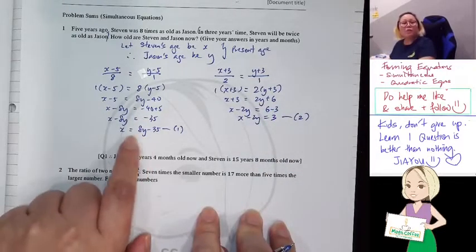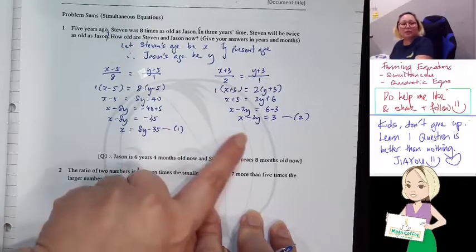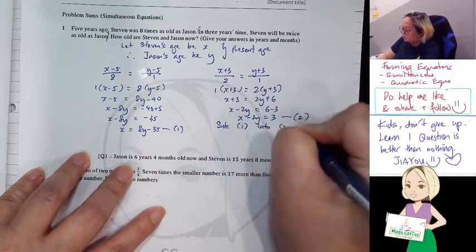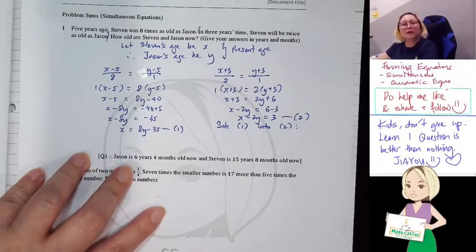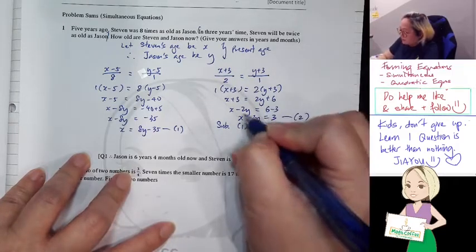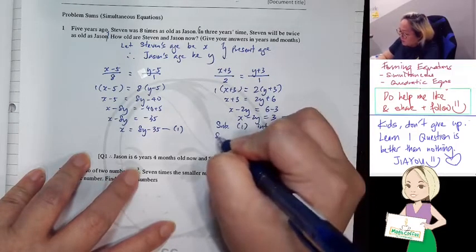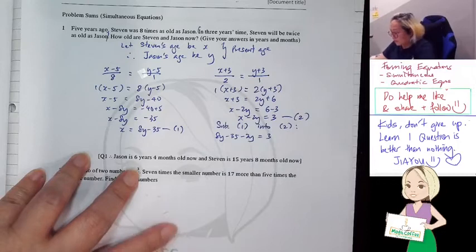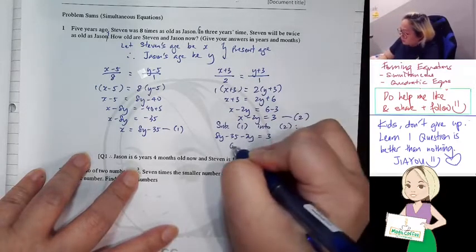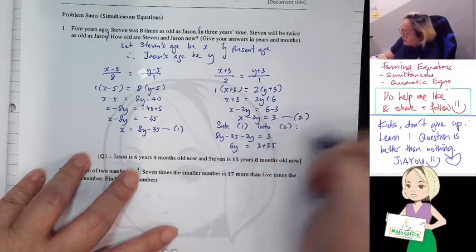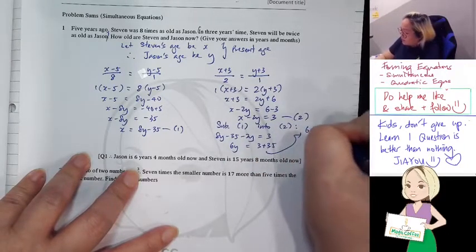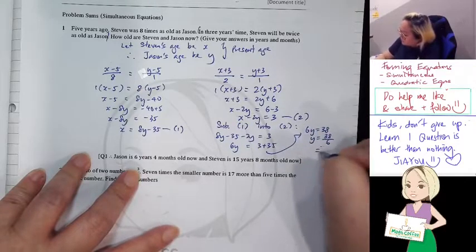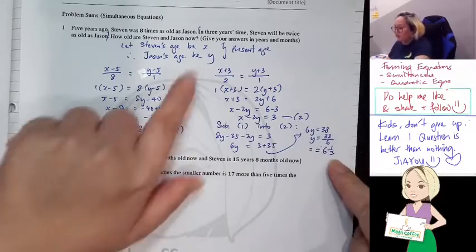Because in equation 1 I already made X the subject, I'm going to sub equation 1 into equation 2. I replace my X, so it will be 8Y minus 35 minus 2Y equals 3. So 8Y minus 2Y will be 6Y equals 3 plus 35, so 6Y equals 38. Y equals 38 over 6, which will be 6 1/3. Remember this one is years old.